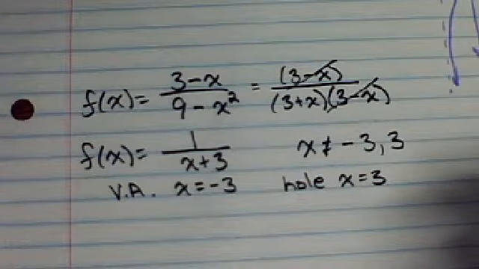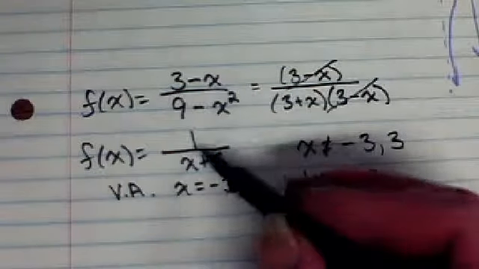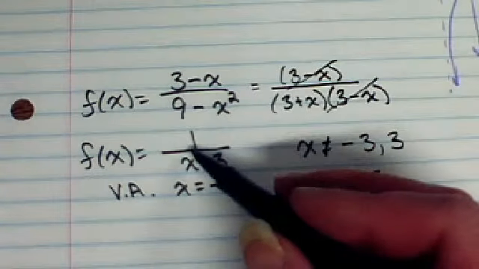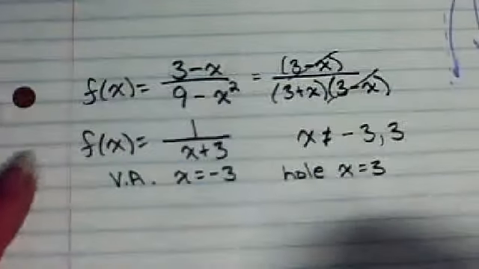Now this one's also going to be an interesting graph because since there is no variable in the numerator, I am not going to have an x-intercept.